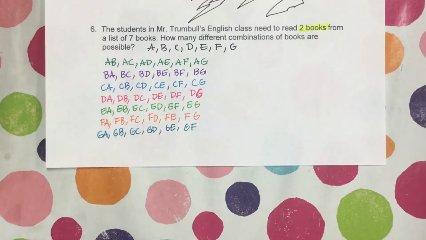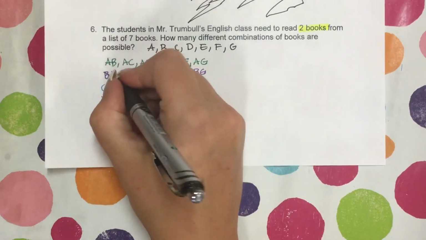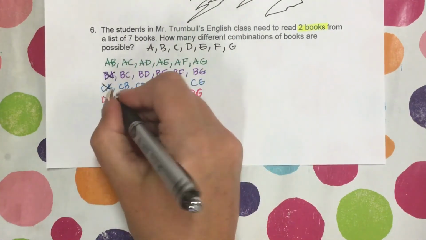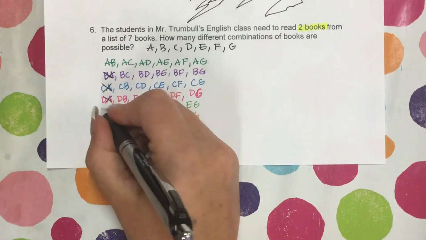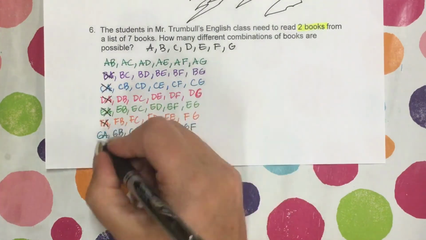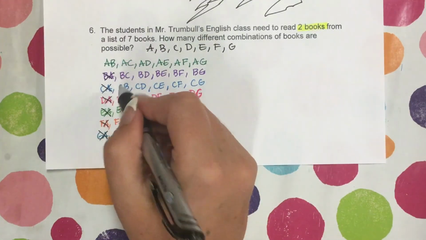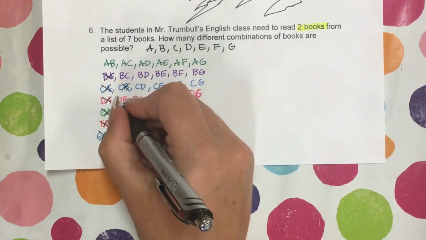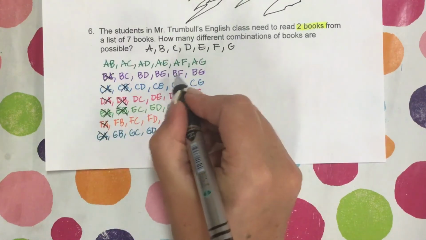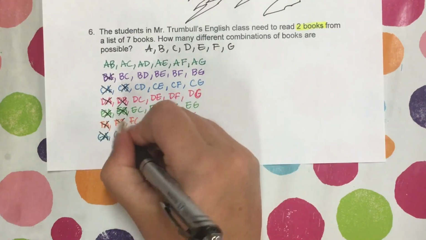Now it's time to cross out all the duplicates, my favorite part. Okay, so AB is the same thing as BA, AC is the same thing as CA, AD is the same thing as DA, AE is the same thing as EA, AF is the same thing as FA, and AG is the same thing as GA. BC is the same thing as CB, BD is the same thing as DB, BE is the same thing as EB, BF is the same thing as FB, BG is the same thing as GB.